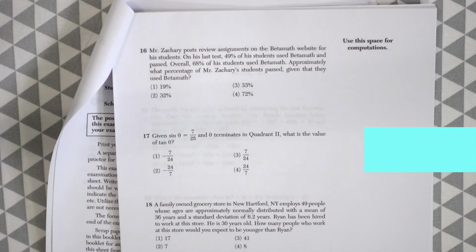Question 16. Mr. Zachary posts review assignments on the Beta Math website for his students. On his last test, 49% of his students used Beta Math and passed. Overall, 68% of his students used Beta Math. Approximately what percentage of Mr. Zachary's students passed given that they used Beta Math?